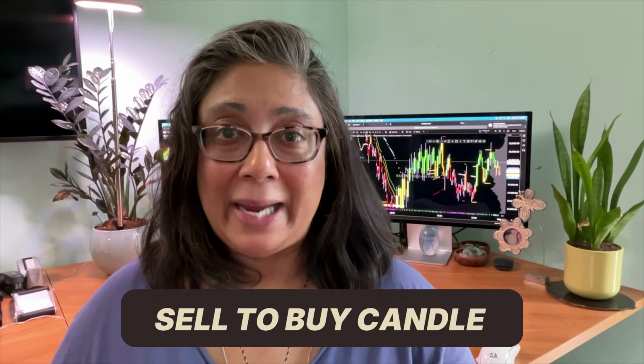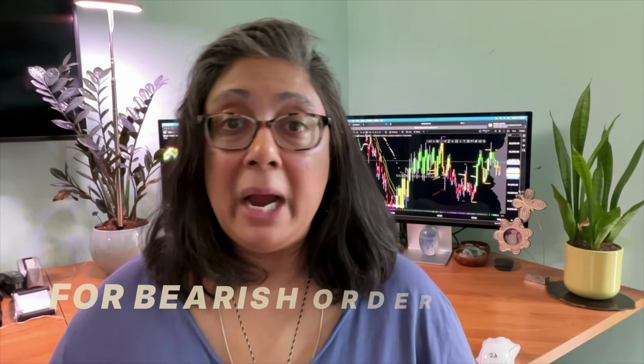Then, element 2 is the sell to buy candle. This is the last down candle right before that explosive move up. Think of it as the calm before the storm. Price dips one final time, and then boom, institutions push it aggressively higher. For a lot of traders, it looks like a failed momentum setup. For a bearish order block, it's the reverse. The last up candle before the aggressive move down, suckering in those momentum chasing buyers.